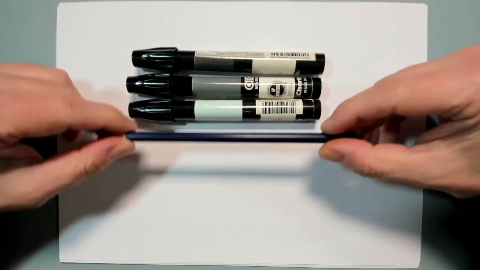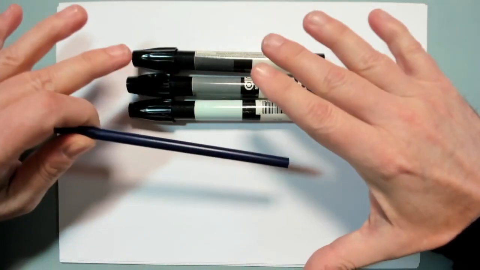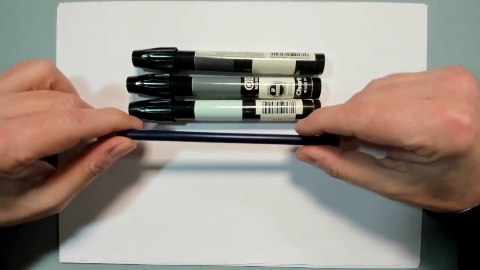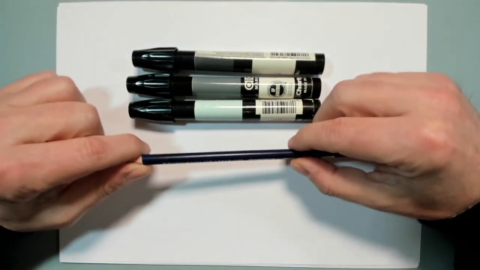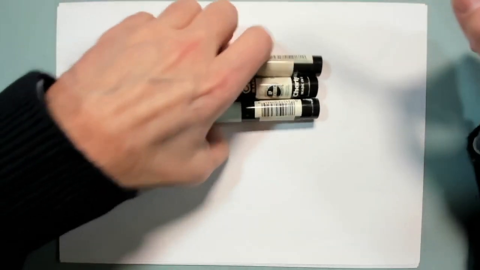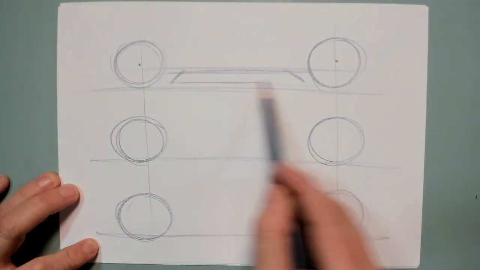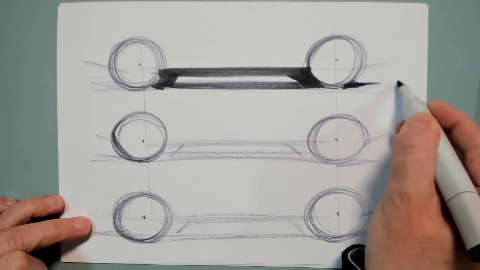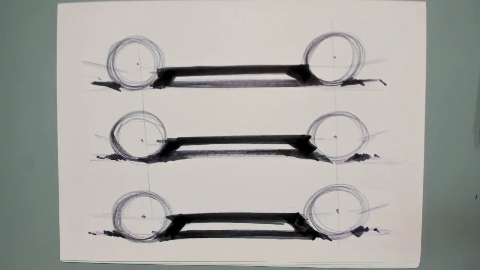What we're gonna do today, we're gonna try to understand a little bit more in detail, when we do a side view, what different types of shading we can apply to illustrate our wheel designs, whether they are flat, concave or convex. So what I will do here, all right, as you can see, we have three situations.